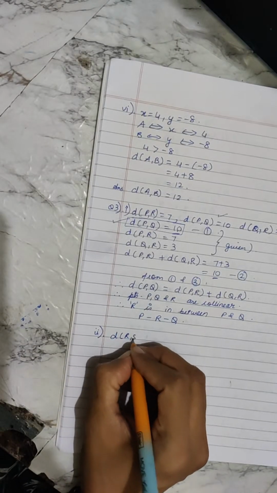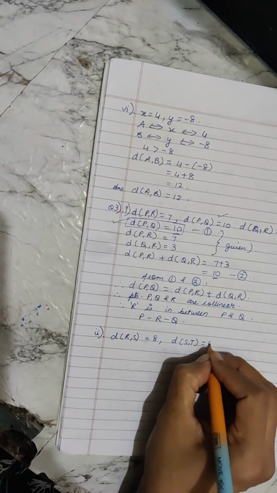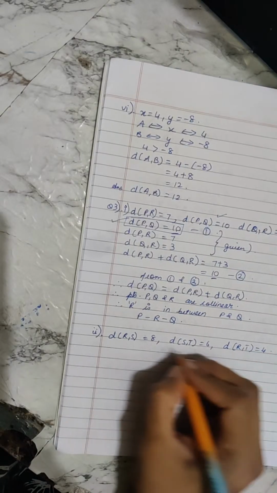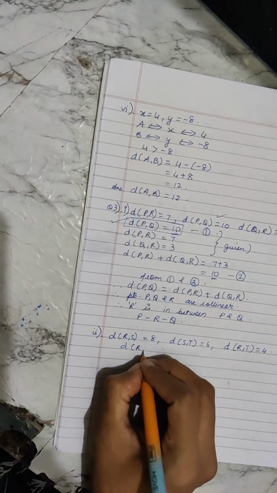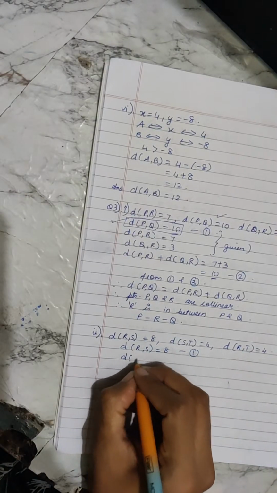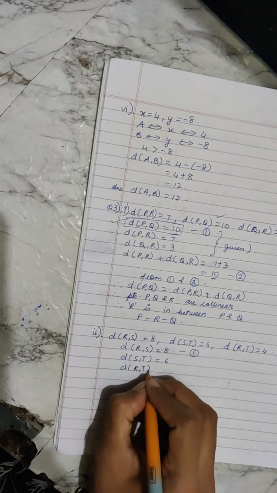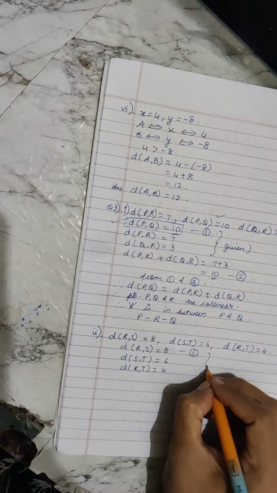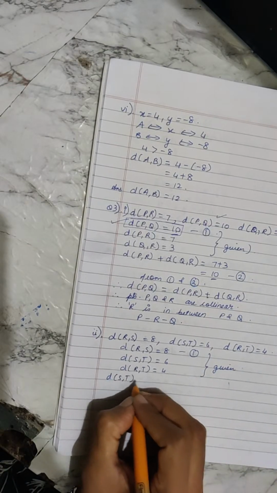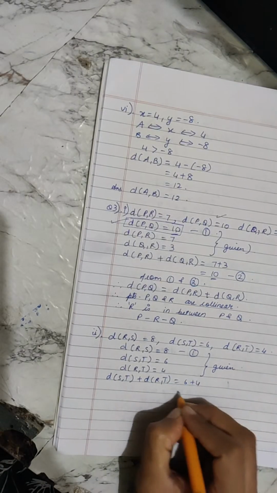Second, distance RS is 8, distance ST is 6, and distance RT is 4. Same thing we are going to do. We are going to write RS 8, we will mark it as 1, and we'll write the remaining 2, and we'll write all this is given to us. Then we are going to add the next 2, and 6 plus 4 is 10.